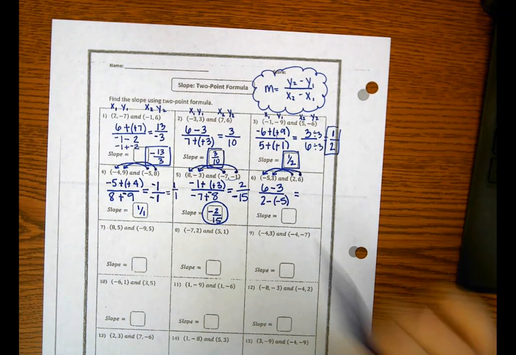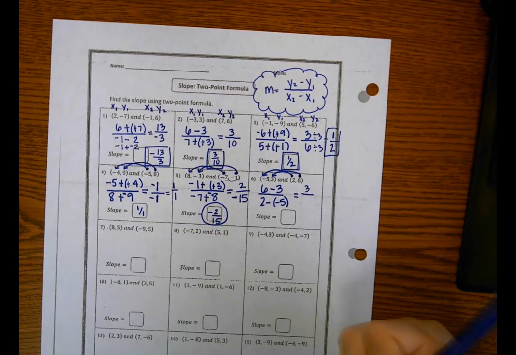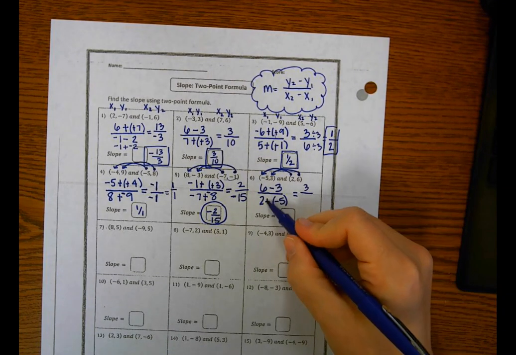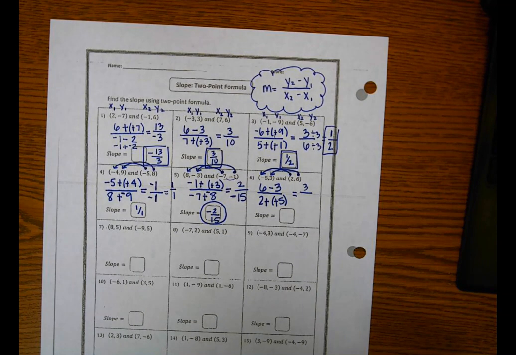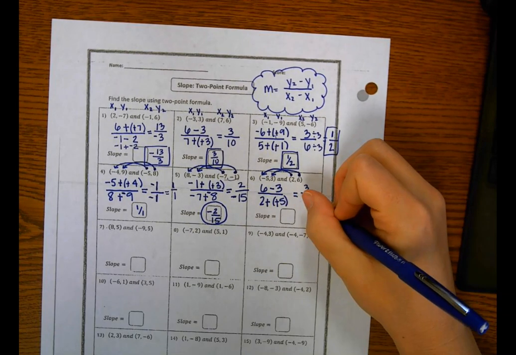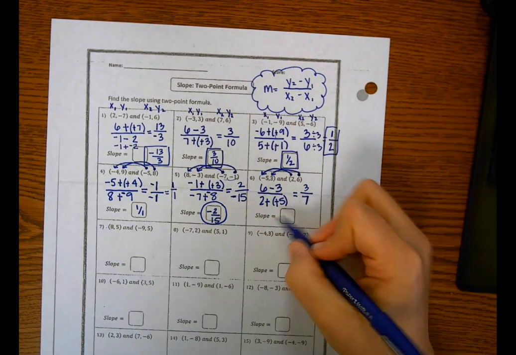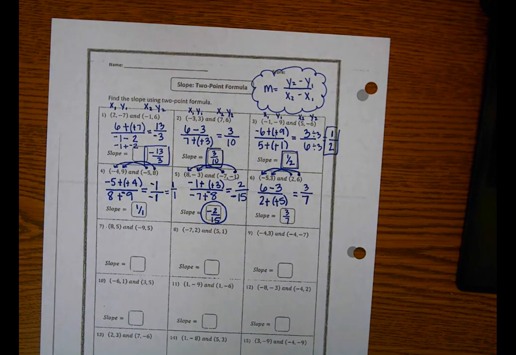So now when I simplify, 6 minus 3 gives me 3. 2 minus -5, we're going to do keep, change this to positive, change the sign. So then I have 2 plus +5, same sign, so we add them together. 2 plus 5 is 7, and they're both positive, so we keep it positive. I cannot reduce 3 over 7, so I keep that as my answer.